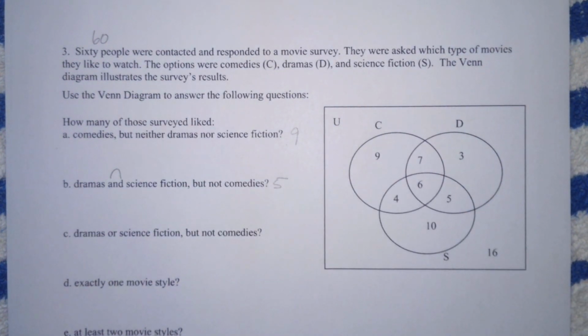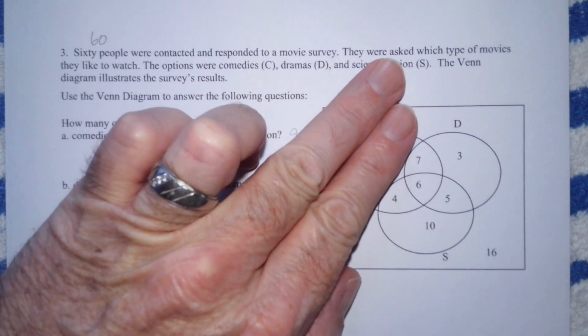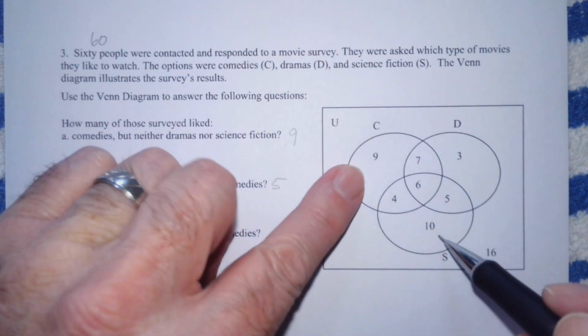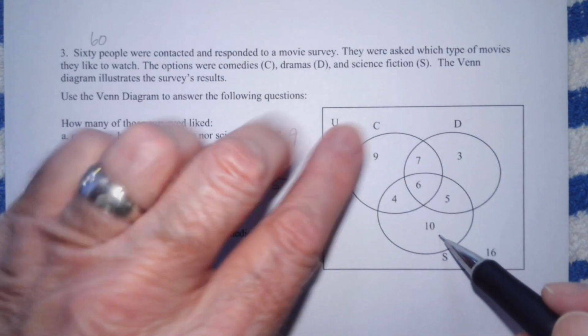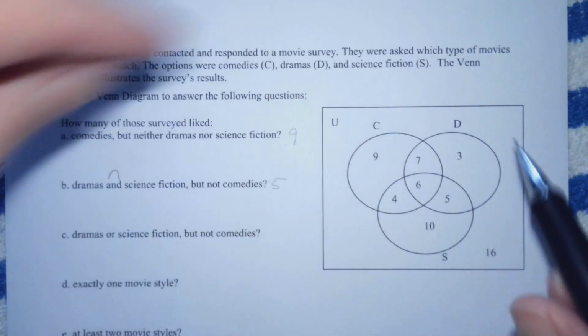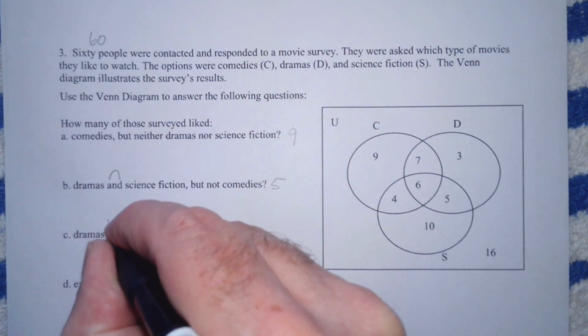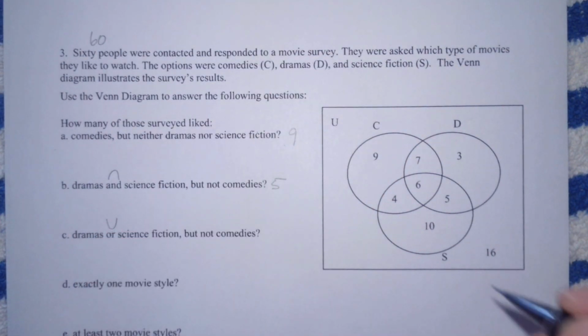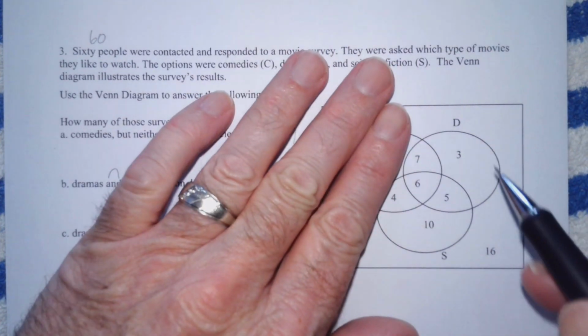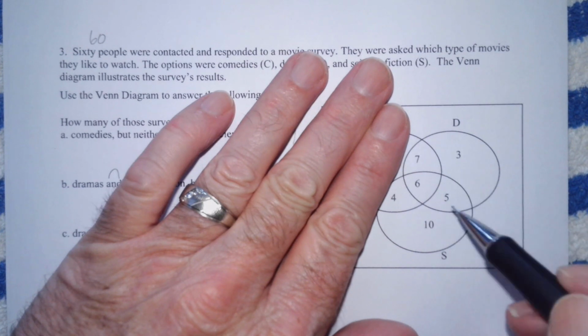All right, on C it says dramas or science fiction. So dramas or science fiction, we're going to union these 2 circles here. Again, I'm kind of just ignoring C right now. Because it's "or," we're going to union this time. So remember, we want to think combined, dramas and science fiction. So that's everything here combined.